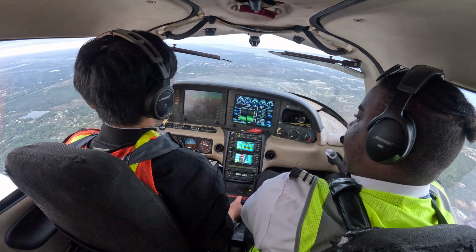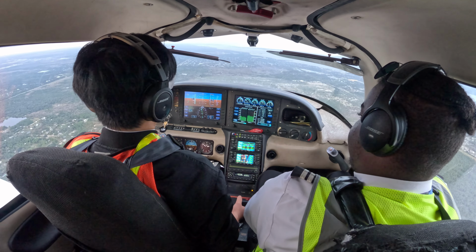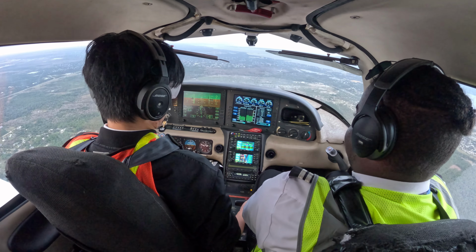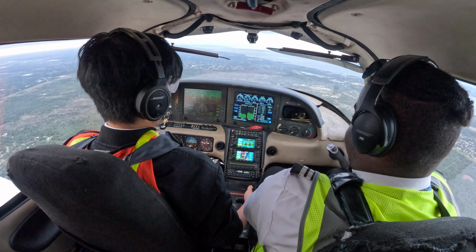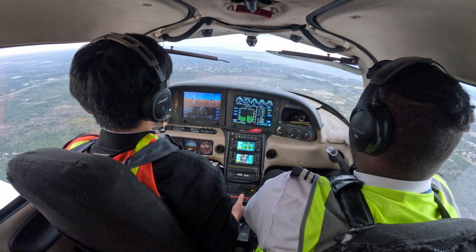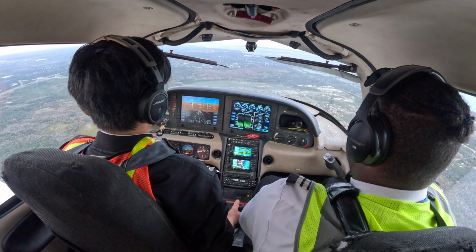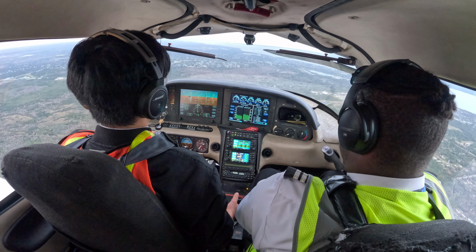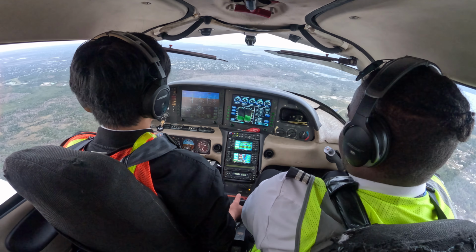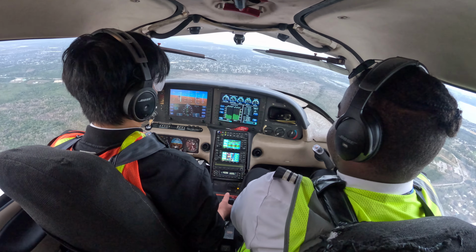Inside. 25%. Speed 100. Landing flaps 50. Mixture full. Autopilot off. 700 per minute. 900 before. 800 before. 4 nautical miles before the runway.